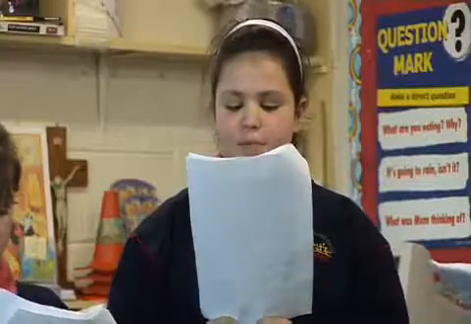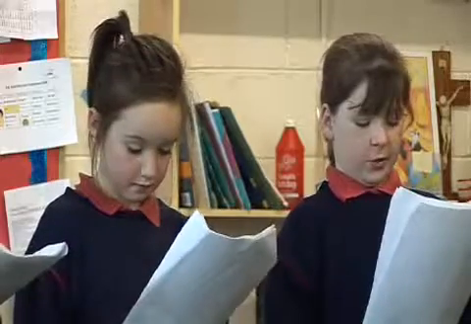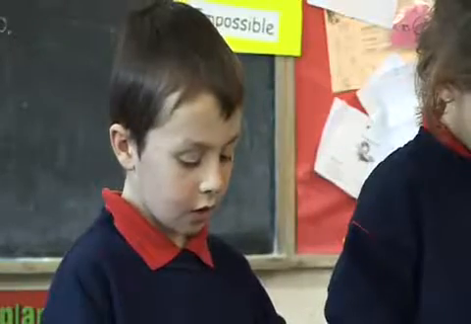No memorization, costumes or props are needed. Children hold their scripts and the focus is on reading with expressive voices and gestures. It also enables them to access a range of texts which go beyond their independent reading level.